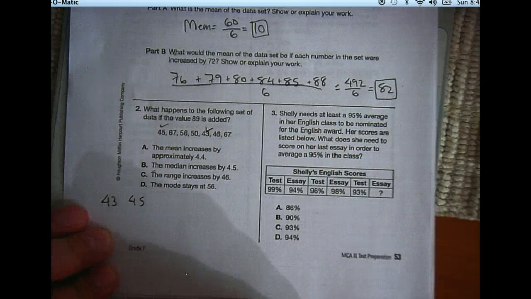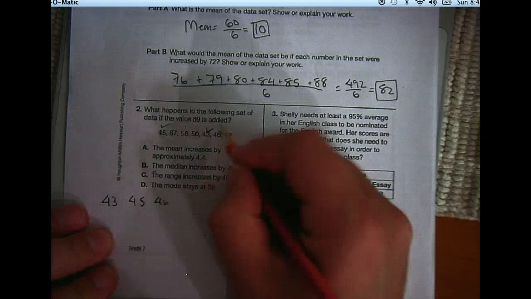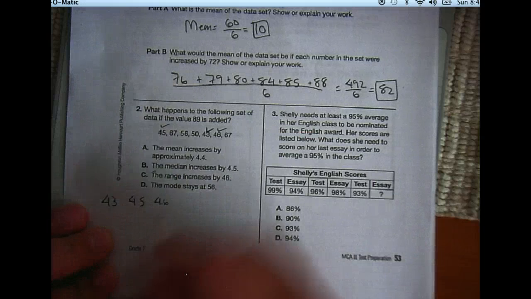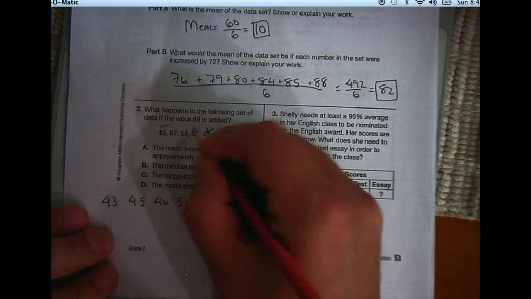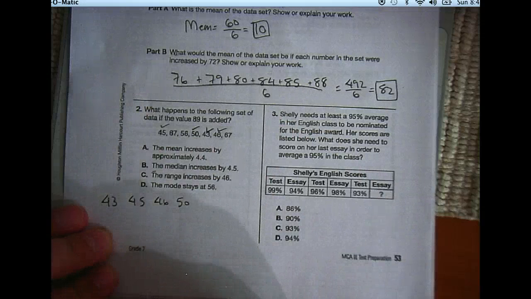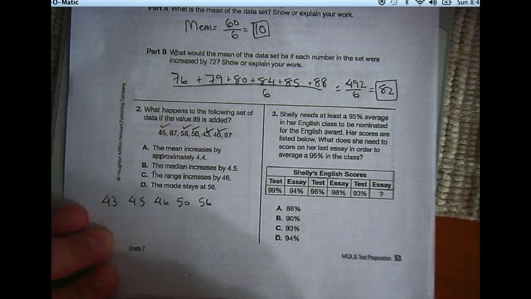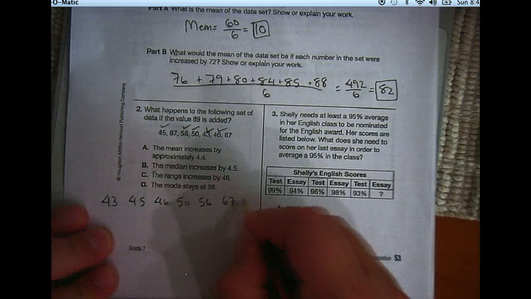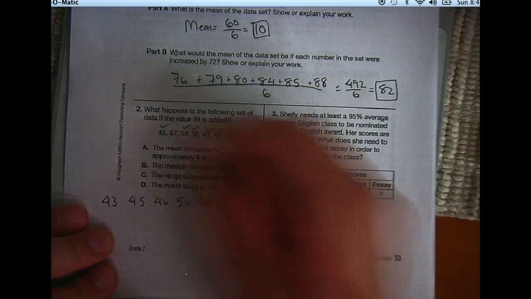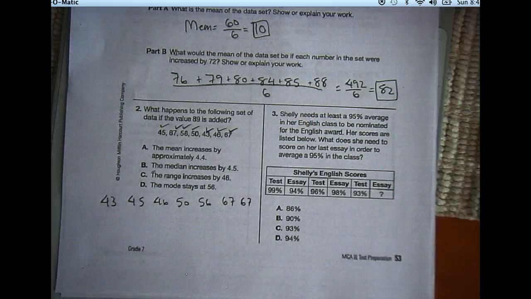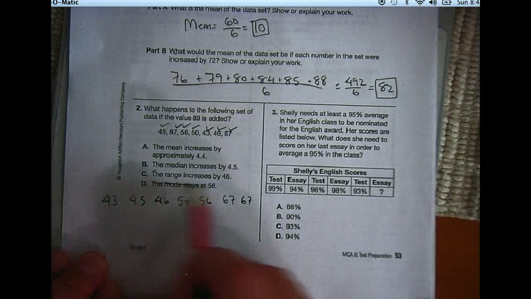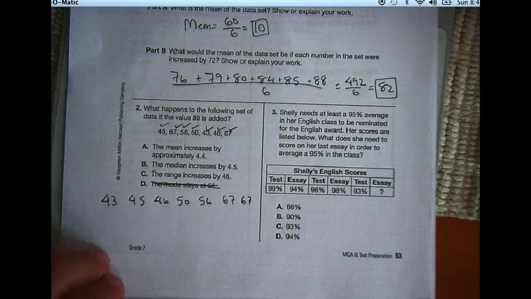My next one is 46. My next one is 50. Then I have 56. And then I have two 67s. Well, the mode of my original set of numbers is 56, so the mode stays at 56. That's going to be out. I can cross that out. That's for sure not going to be an answer. So I'm just going to cross that out because I know that's not an answer.